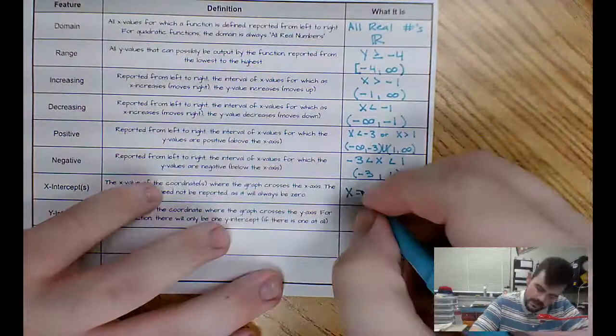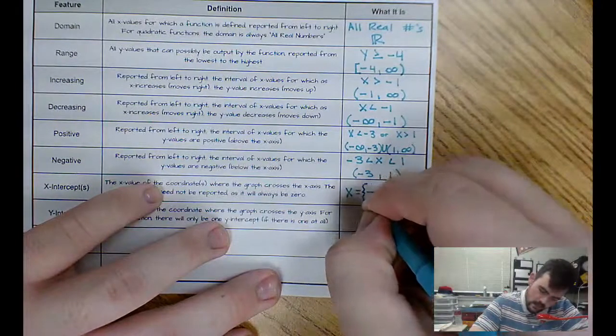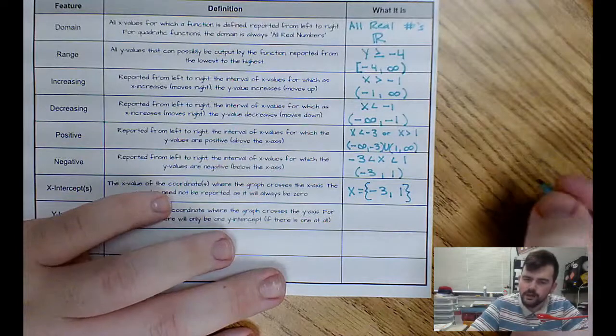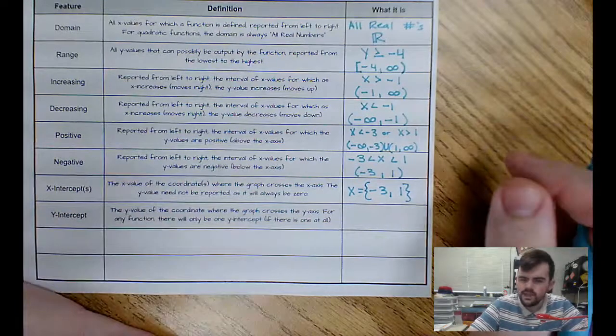You also sometimes will see it with this little brace around there. I really don't know why math people tend to do that. I think it's just to say, hey, it's a list of numbers.